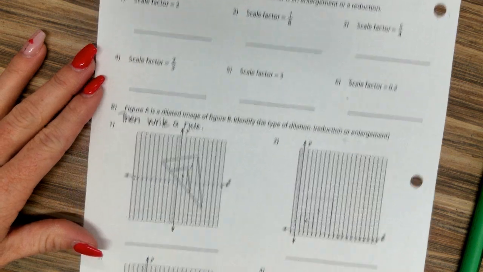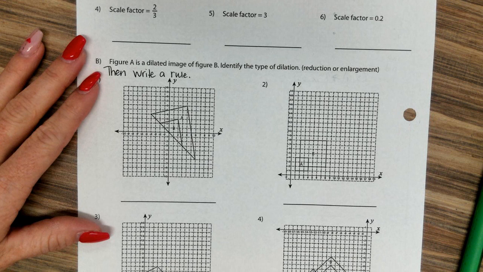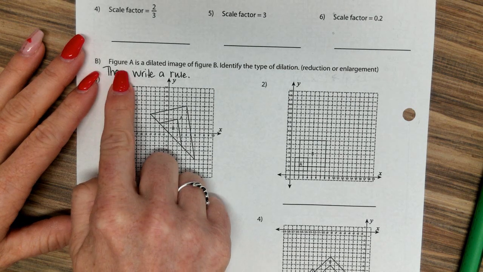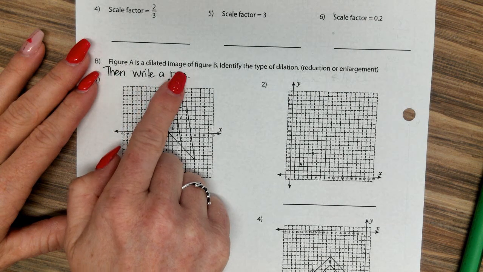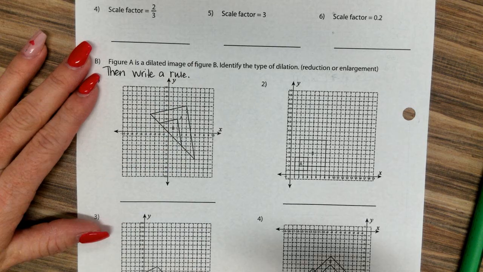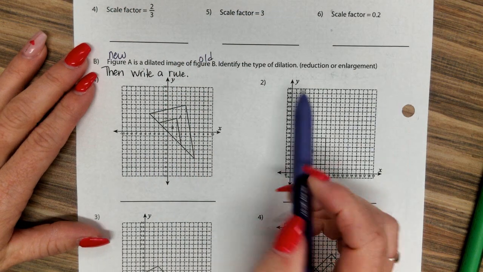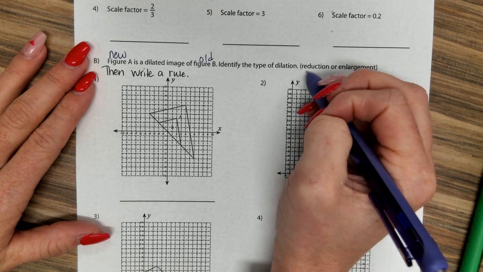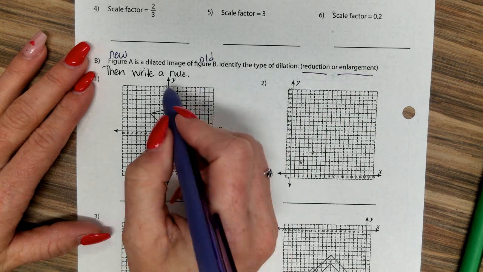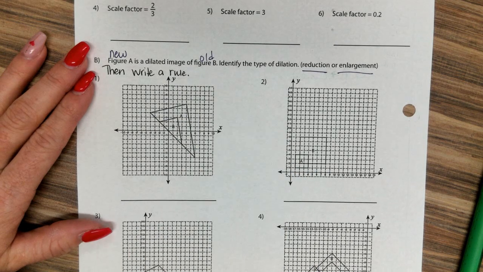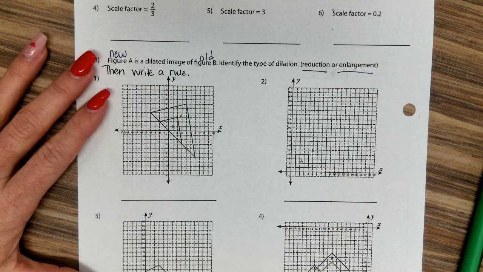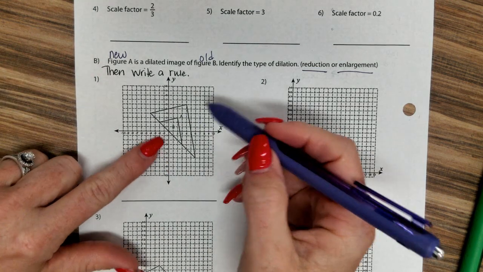Okay, then at the bottom, it's the same thing as the front. It says figure A is a dilated image of figure B. So A is new, B is old. They want you to figure out if it's a reduction or enlargement, then write the rule. So 2 answers on the back. So look at number 1.